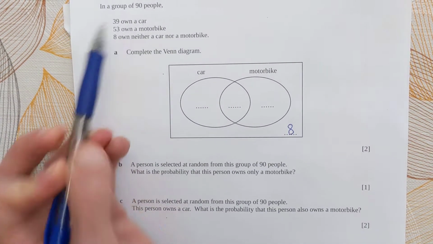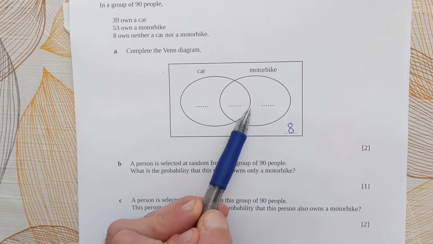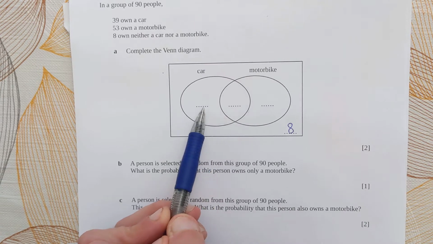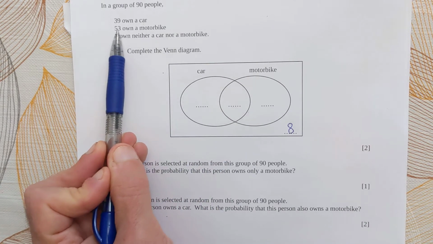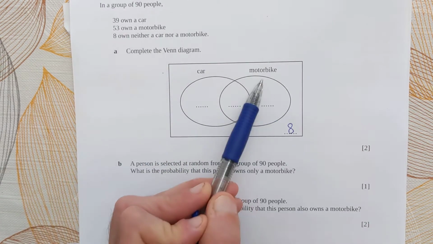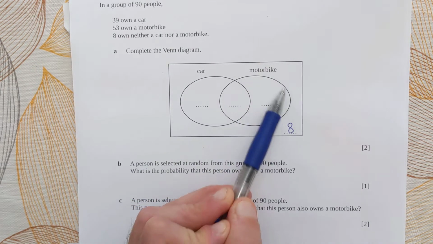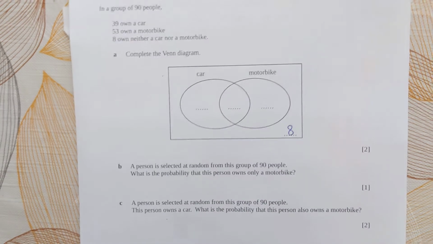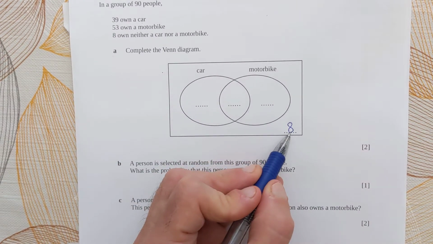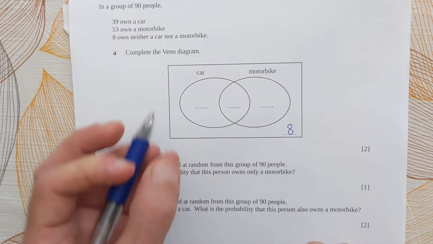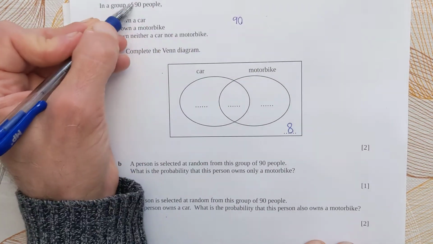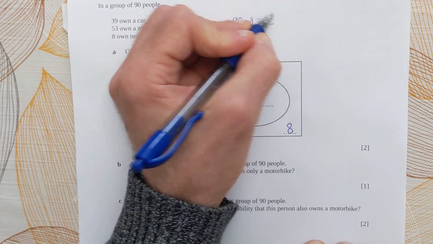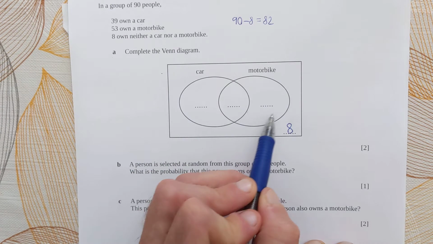39 own a car, which means in here there will be 39 people, but we need to know how they are distributed. The same goes with the 53 who own a motorbike. 53 will go in here, but they will be distributed in some way. So the first thing that you will note is 8 people are on the outside. So, 90 people in total. Take away 8, leaves you with 82 who will be in here somewhere.